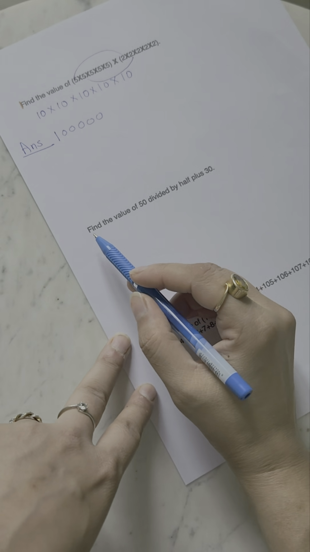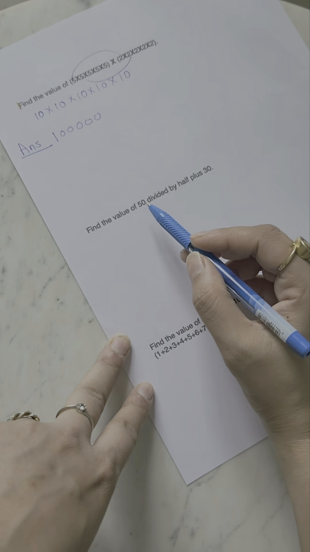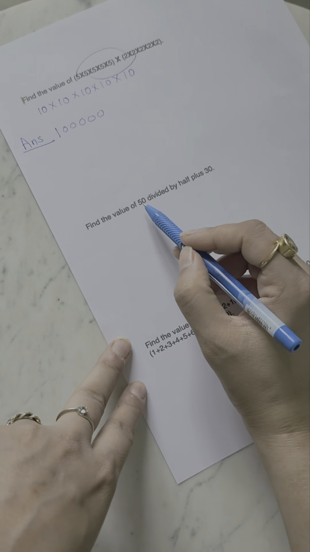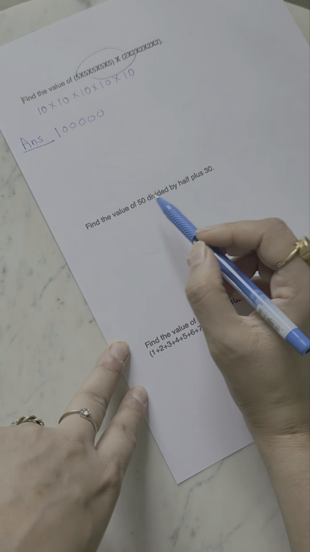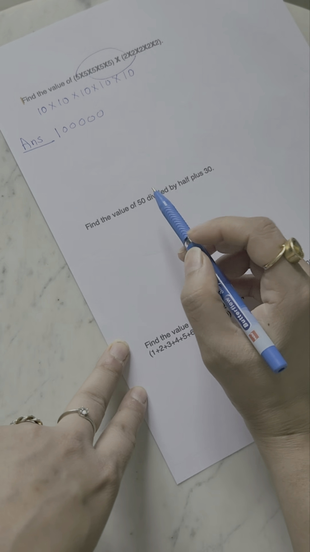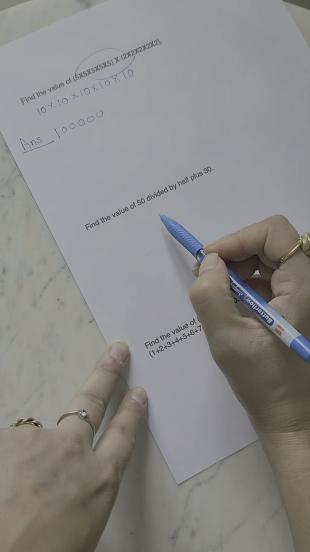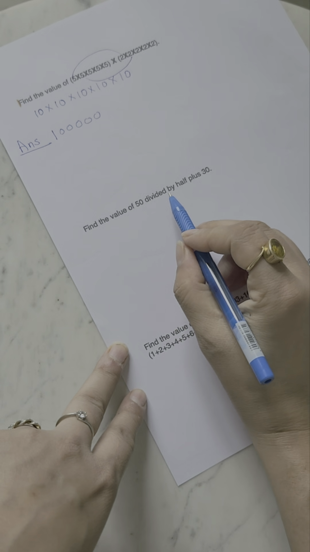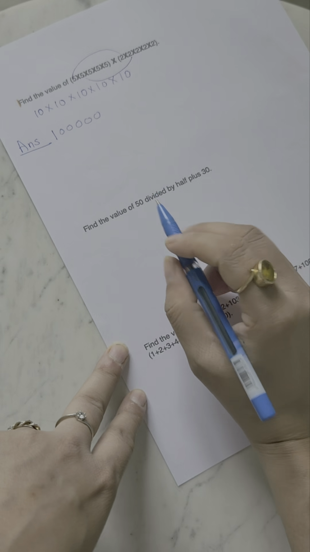Now let's move to the second question. Find the value of 50 divided by half plus 30. Generally, when we ask these questions to kids, they say 50 divided by half is 25. Well, then what is 50 divided by 2? Well, that is also 25. So 50 divided by half is not 25. Let's solve it.